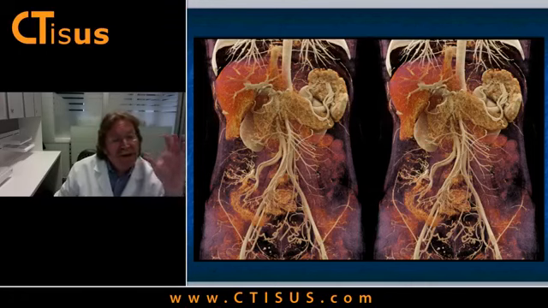But I think one of the things that we are looking at in CTisus is how we provide information, and we do strategize how we look at information.